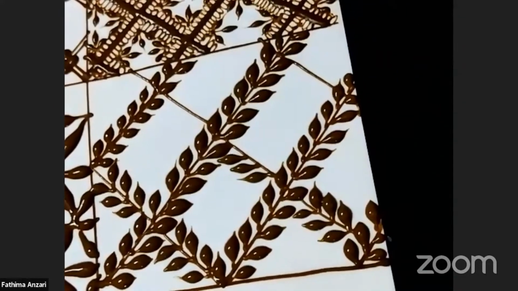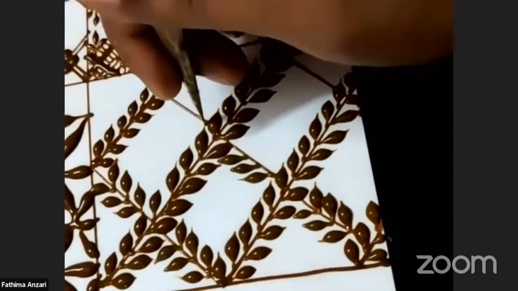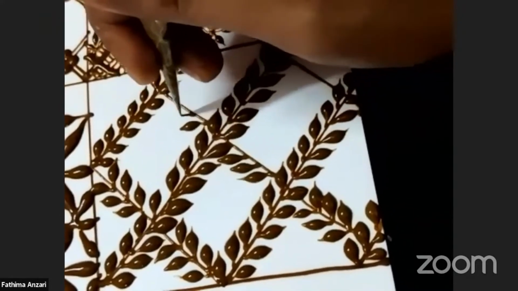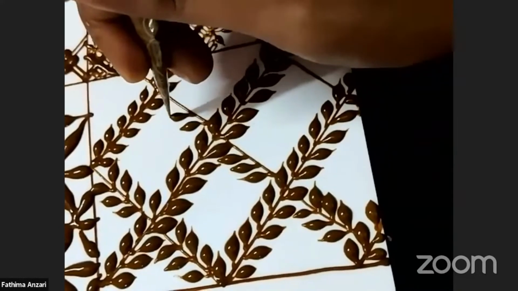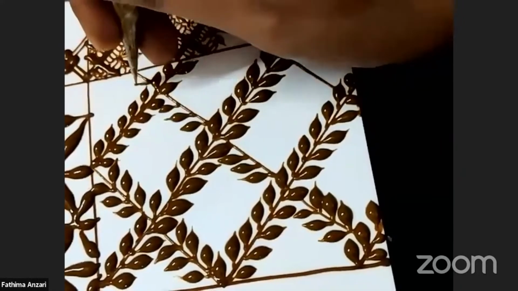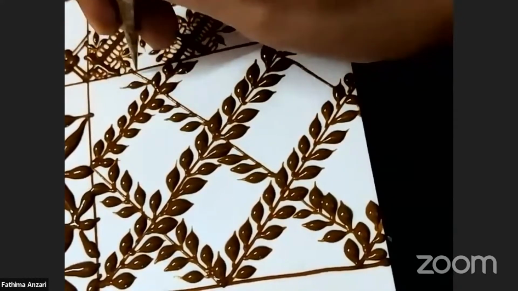Oh God, I'm going to sweat a lot because of this design. I don't want to ruin it, but I think I will, because of some reasons.